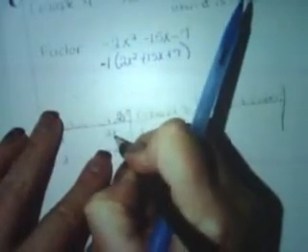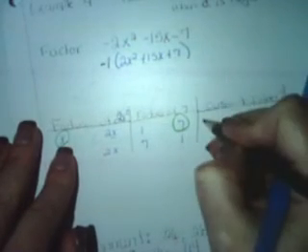So, if I check this first one, I'm going to take my outside terms. 7 times x gives me 7x. And then I'm going to add my inner terms. 2x times 1 gives me 2x. 7x plus 2x gives me 9x. That's not going to work. I want 15x.